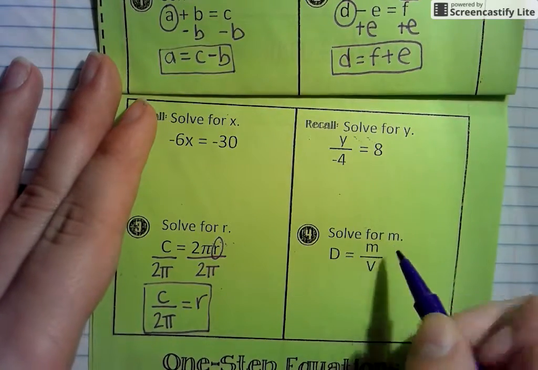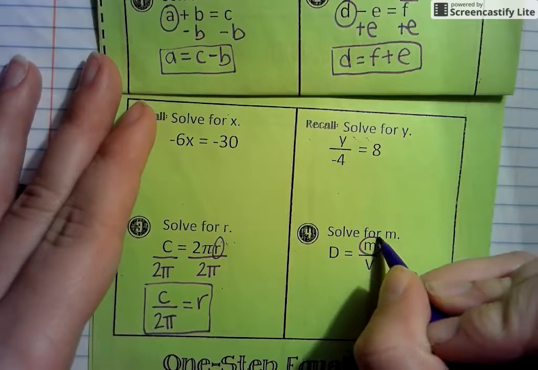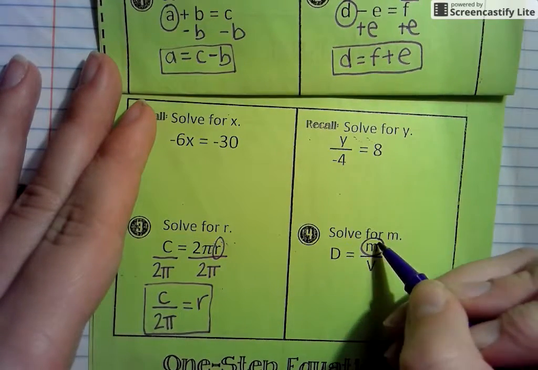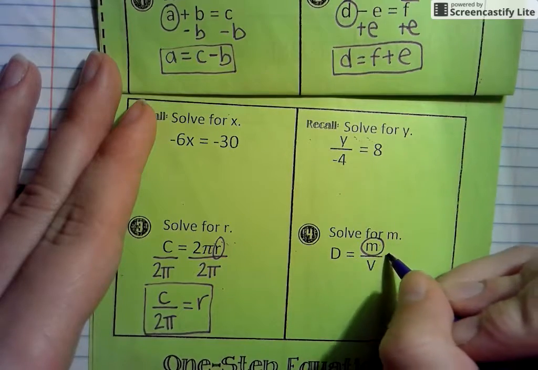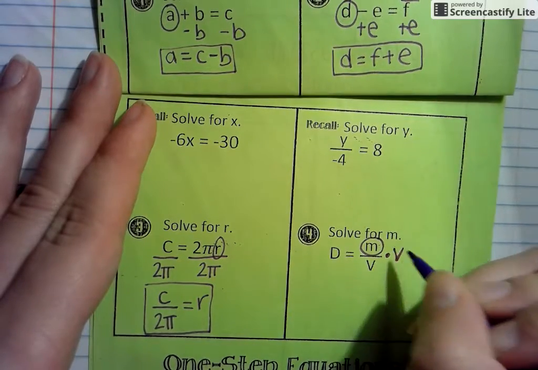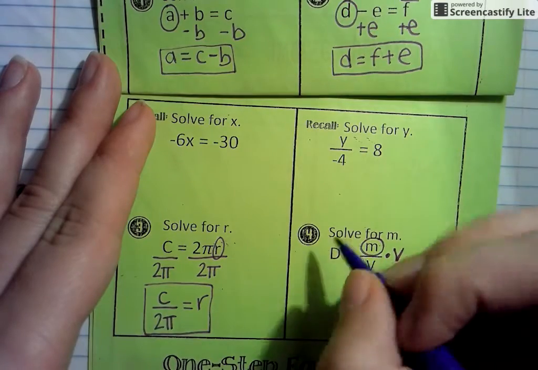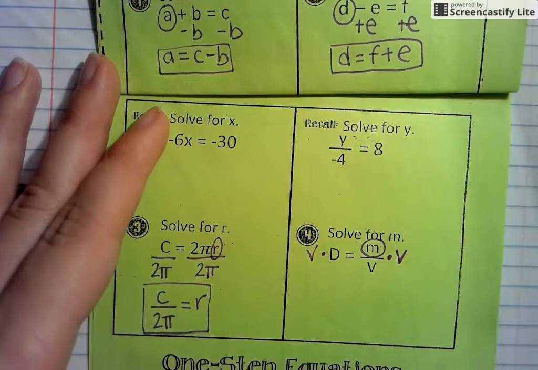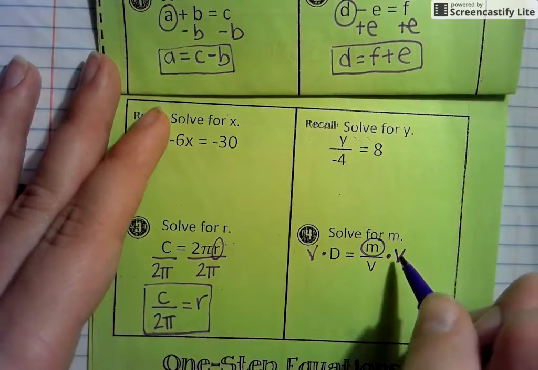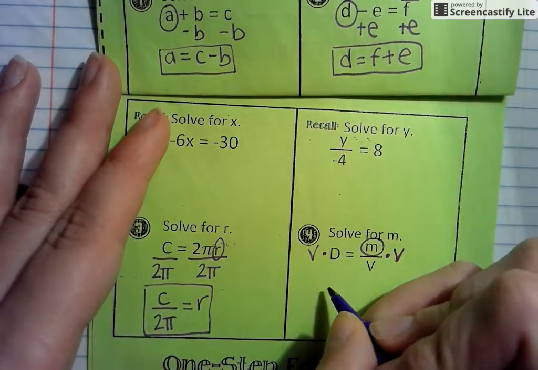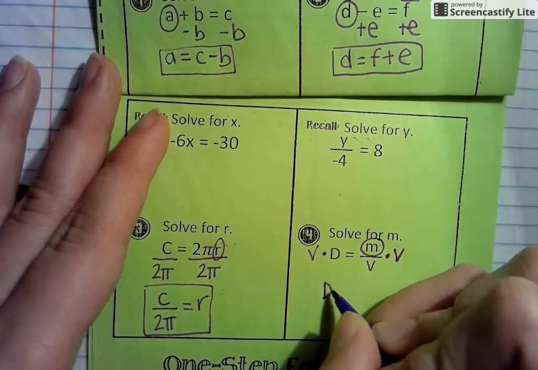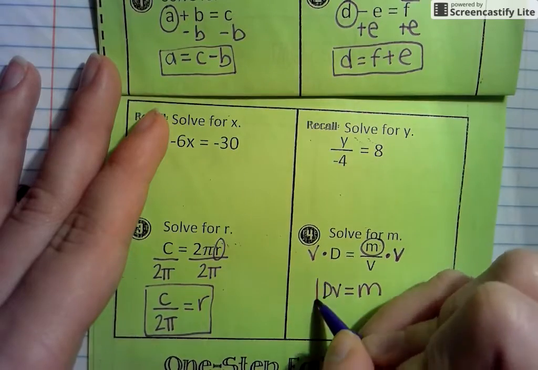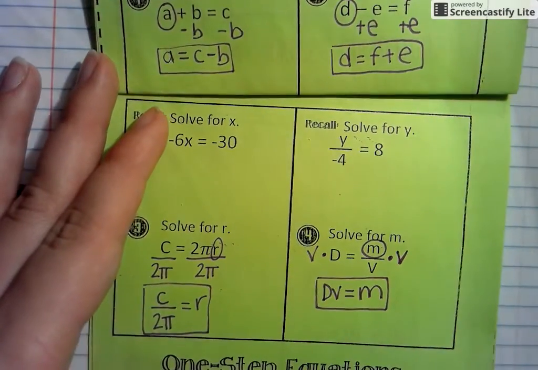I have solve for m, so I'm going to circle m because that's which variable I'm trying to isolate. If you notice that this operation is division, so to get m by itself, I want to multiply each side by v. Now what I do to one side, I always do to the other. So I have d times v equals m. And that would be my final answer because I got m by itself.